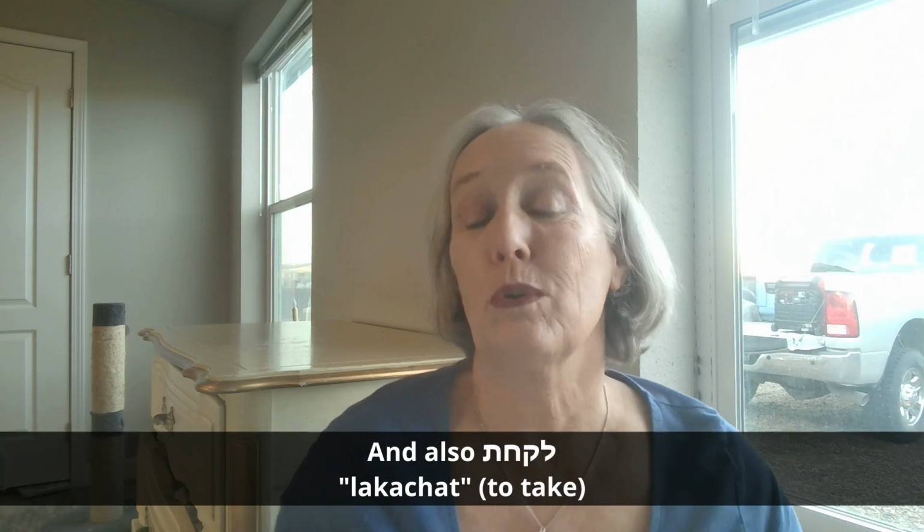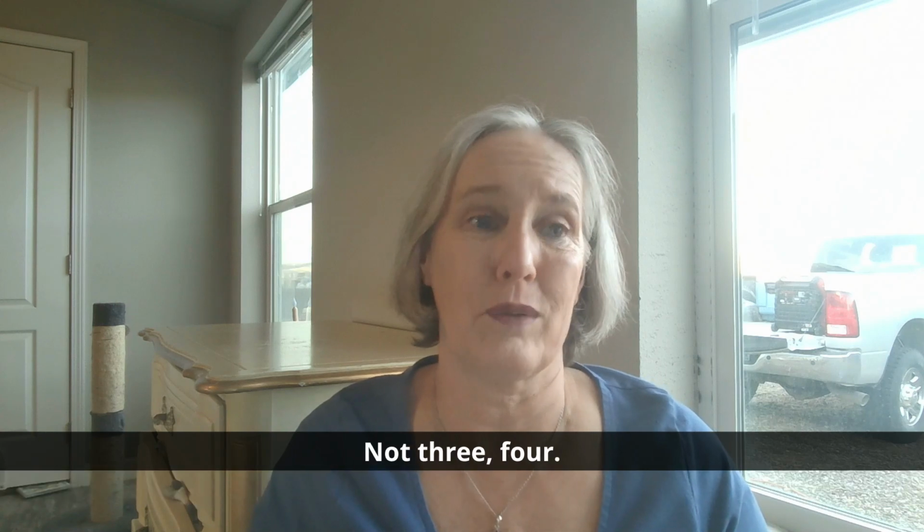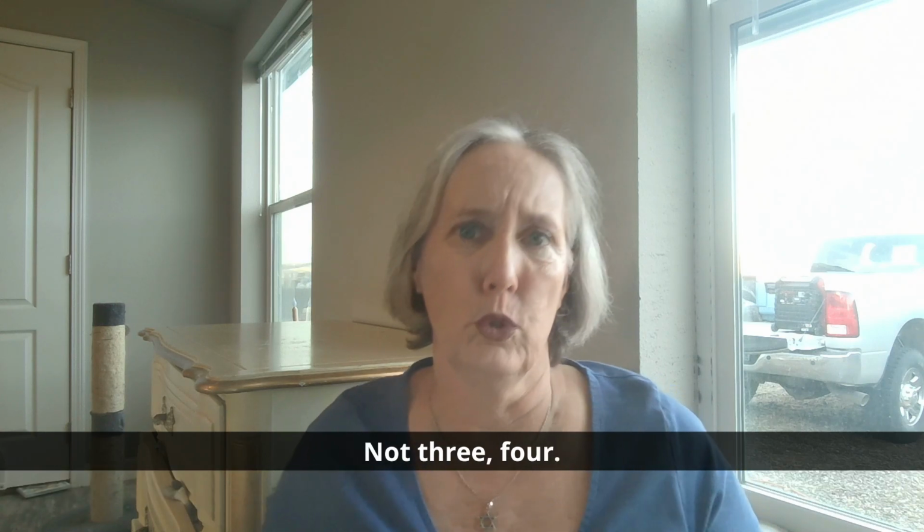But there are 3 or possibly 4 verbs that are so irregular, and they're also really common, that it would actually sound weird if you used the future tense when giving a command. So these verbs are lalechet, which means to go, latet, which means to give, and lashevet, which means to sit. So I'm just going to use these 3 verbs to demonstrate the imperative mood, and you'll be able to see that there is a pattern.